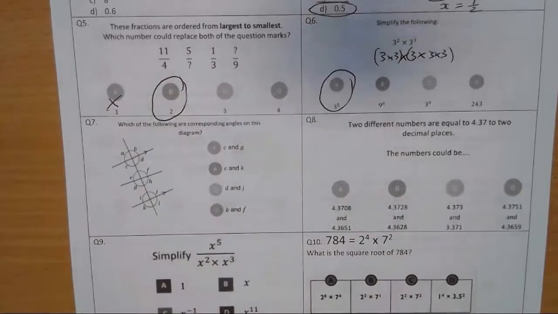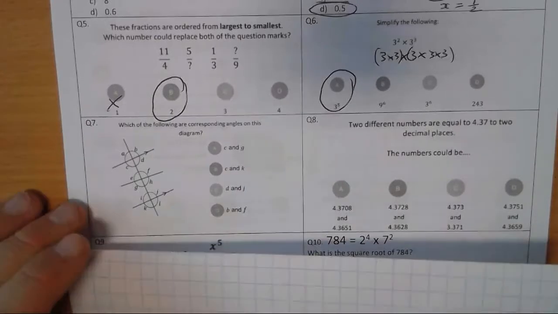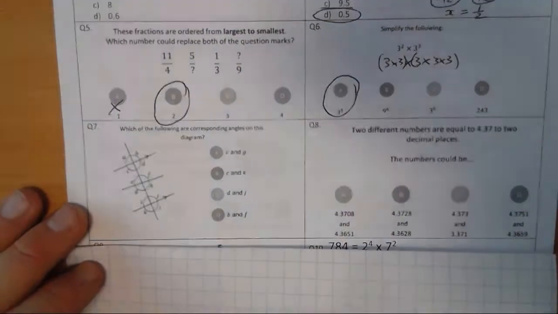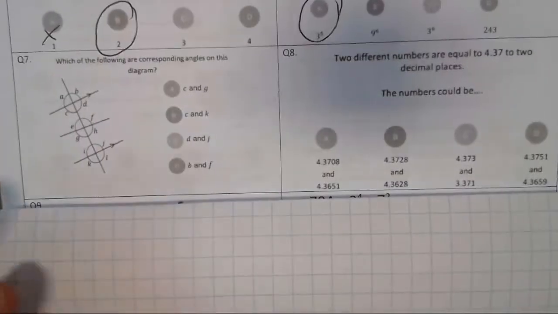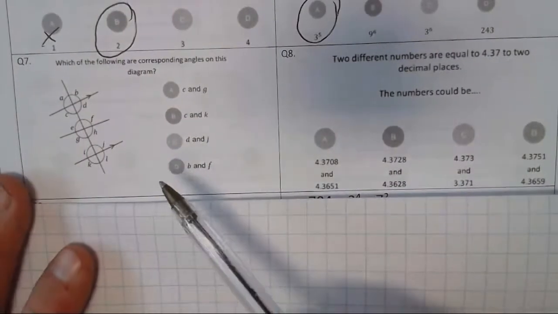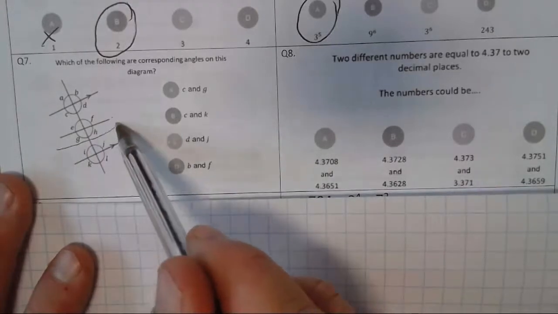Right, this one caused confusion, and I'll try to explain it clearly. So there were not that many correct answers to this question 7. Okay, here's the key thing, guys. All of these ones are irrelevant.